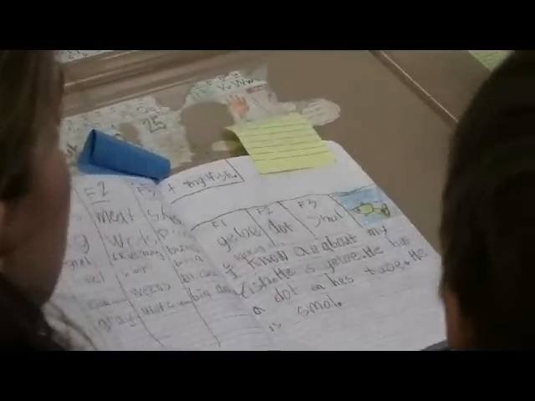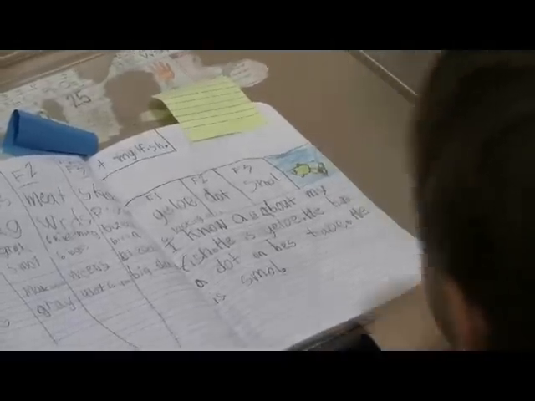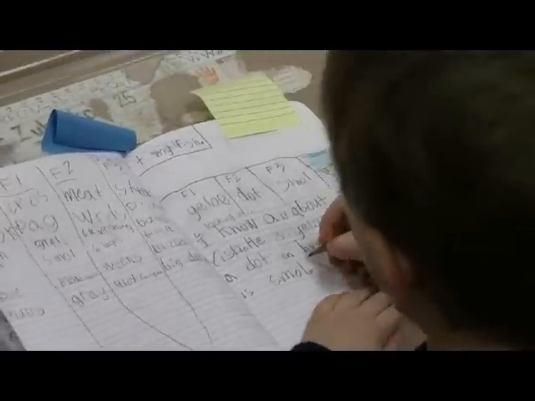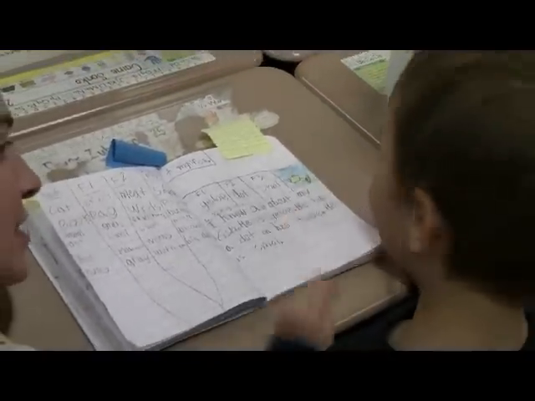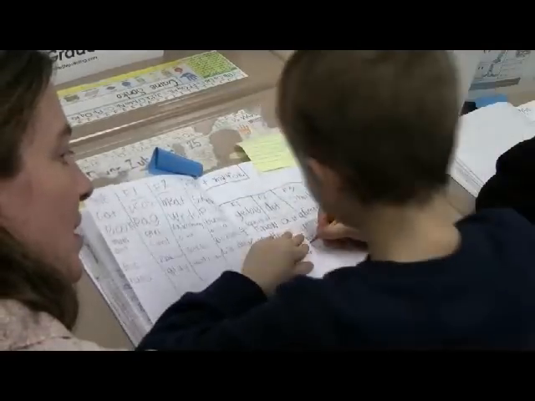So if we add a sentence, your very last sentence, your conclusion, where will it go in your story? The very end. And what could you say? I looked at it. You learn these facts? Okay.